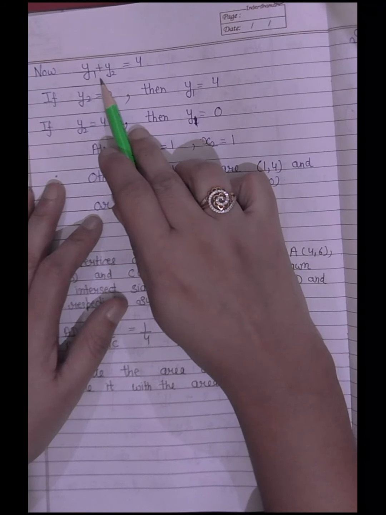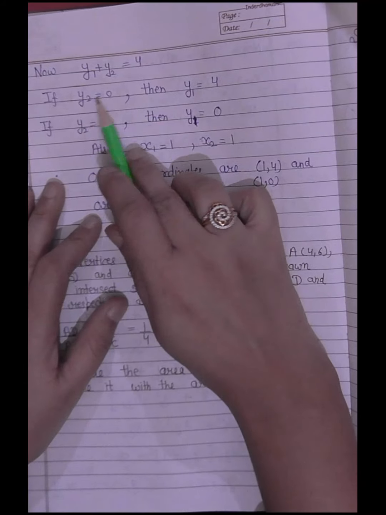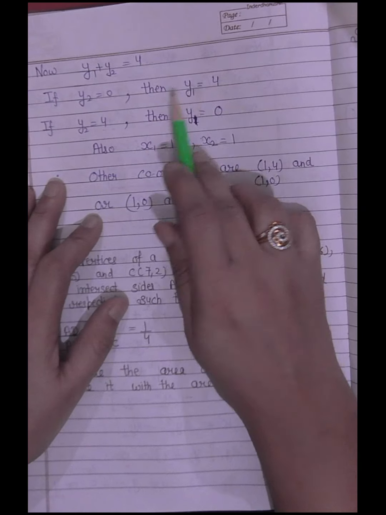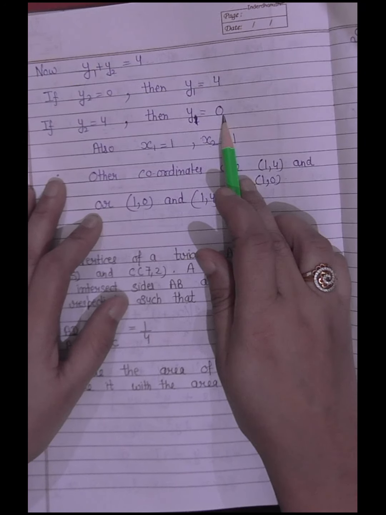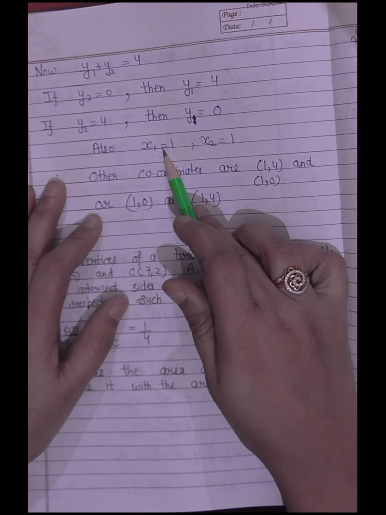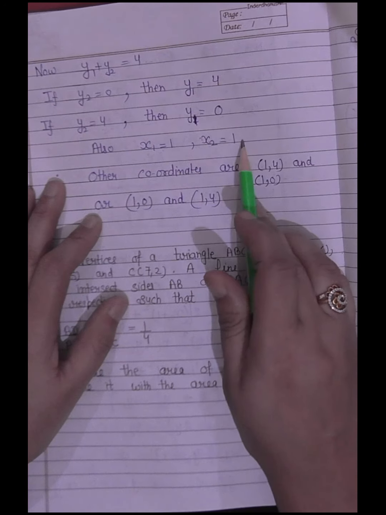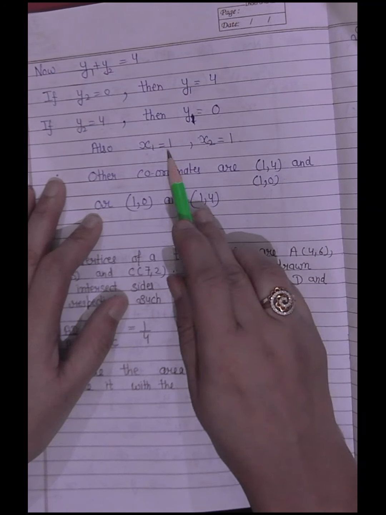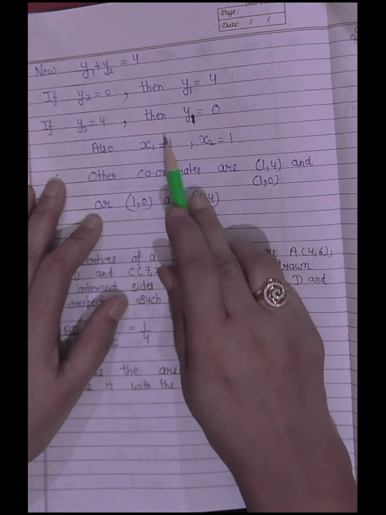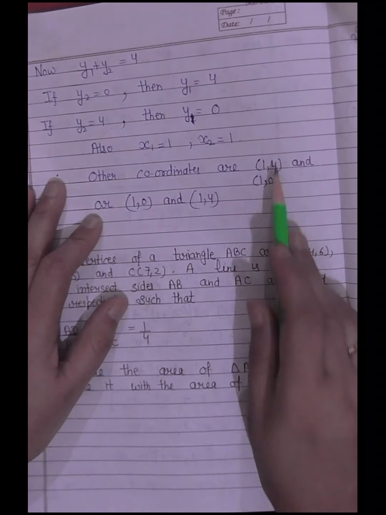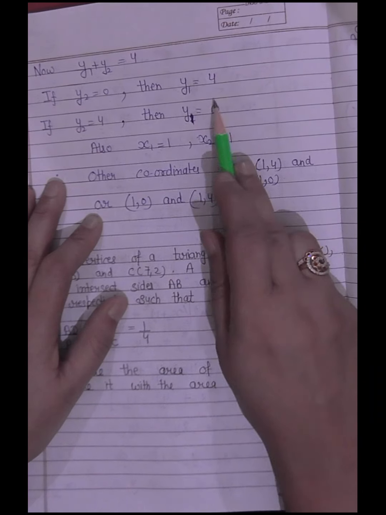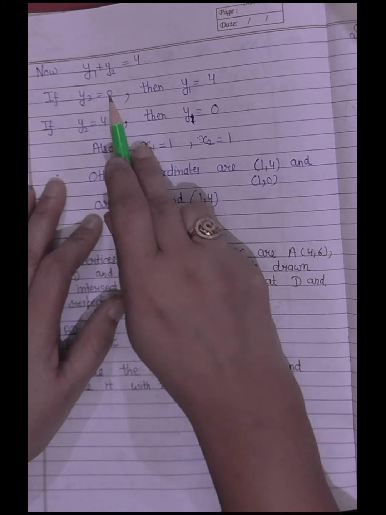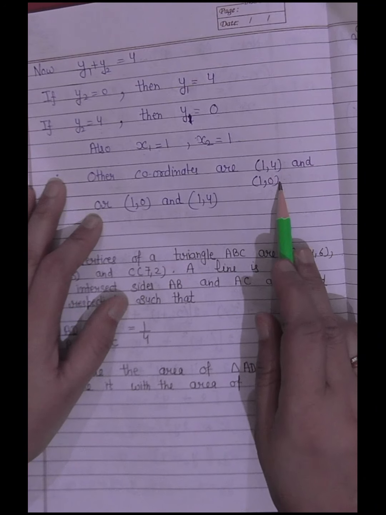Now y1 + y2 is 4. If y2 is 0, then y1 is 4. If y2 is 4, then y1 is 0. And we have already found the values of x1, x2 as 1, 1. So if x1 is 1 and y1 is 4, the coordinate is (1, 4). If x2 is 1 and y2 is 0, then the coordinate is (1, 0).